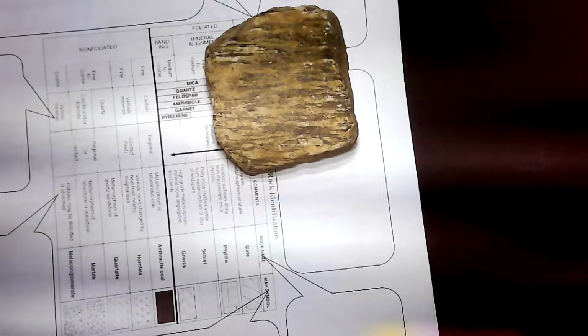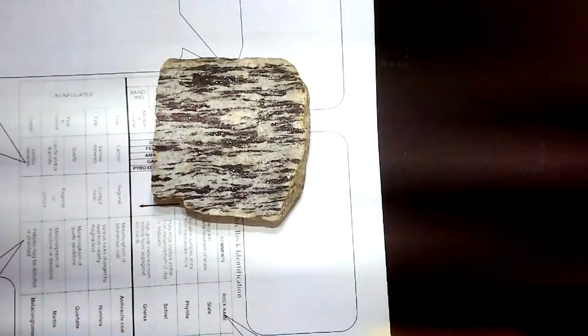Does it have layers? Yes. Is it mineral alignment or banding? You don't see the white layer, then the black layer, and then a white layer, and then a black layer? Okay. So if that's banding, how do you know that's banding? Oh, that's a better view. How do you know? Different colors. We've got a white band that goes around, and then a black band.